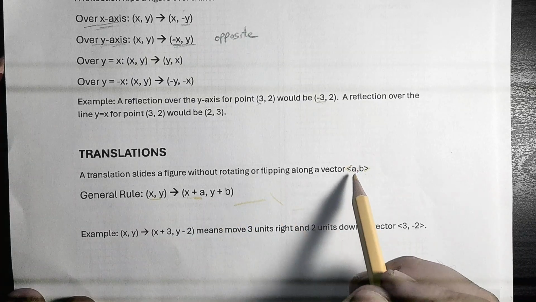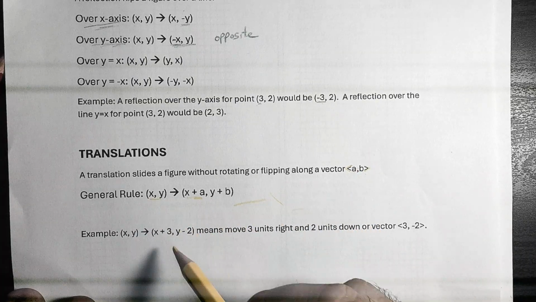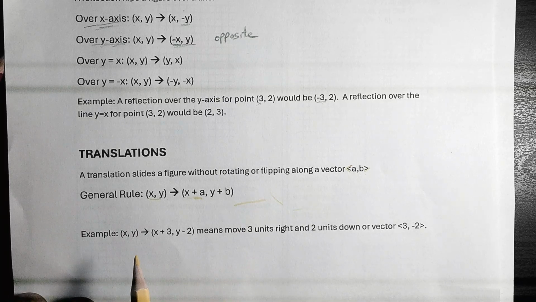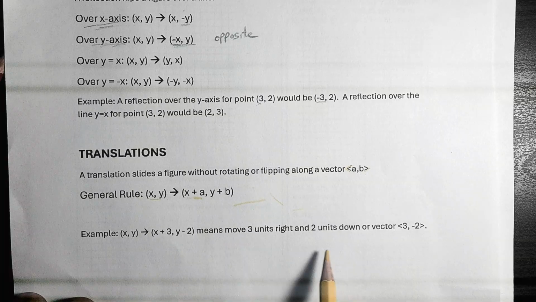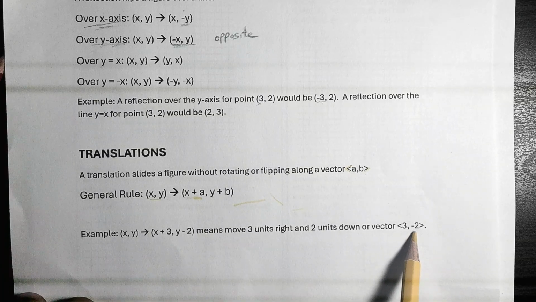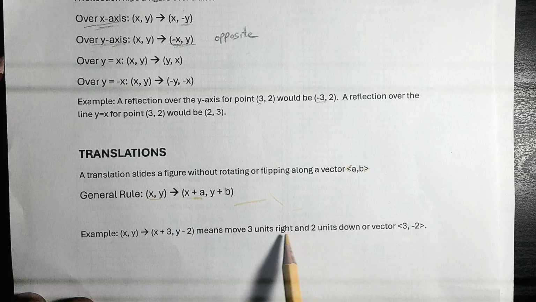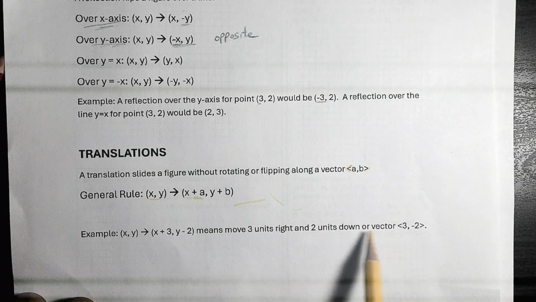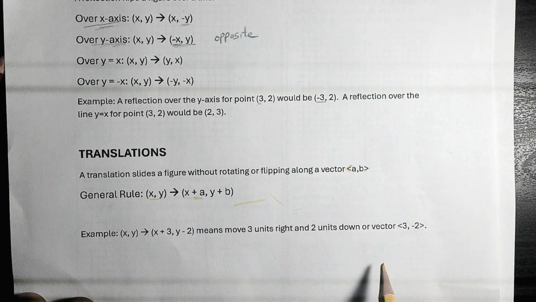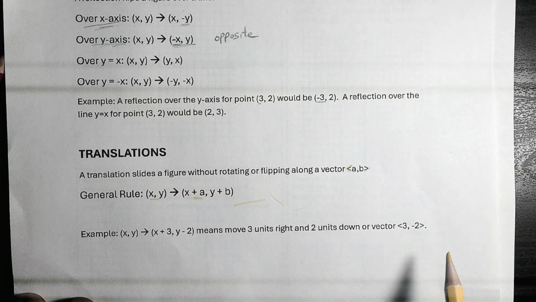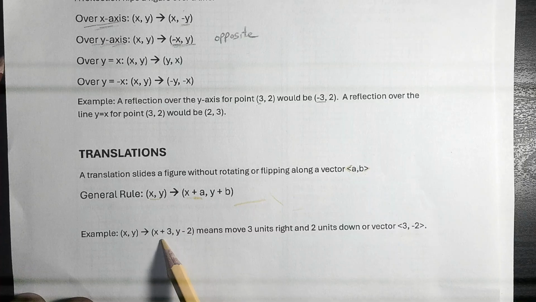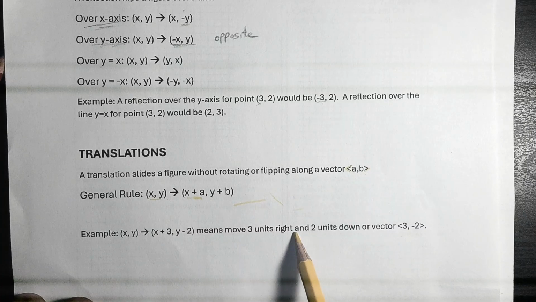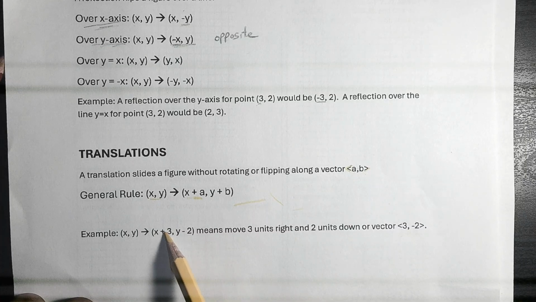So whatever x is, here's our example. So your example, x comma y, let's say that we're going to move a vector 3 comma negative 2. So it's 3 to the right because that's a positive number, and 2 down because that's a negative number. Remember, positive is right and up, negative is left and down. So in order to move 3 units to the right, 2 down, you would add the 3 and subtract 2 from your xy.